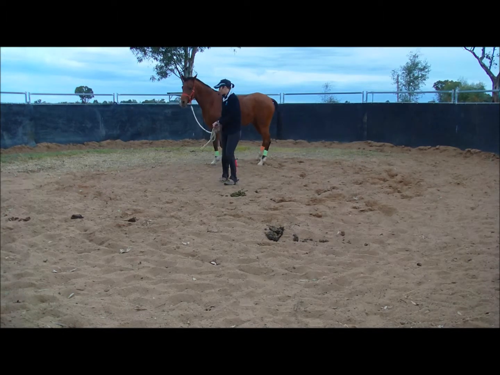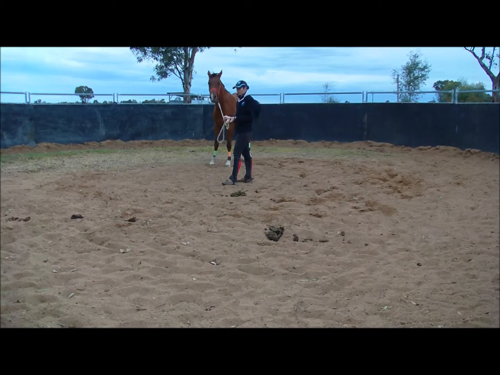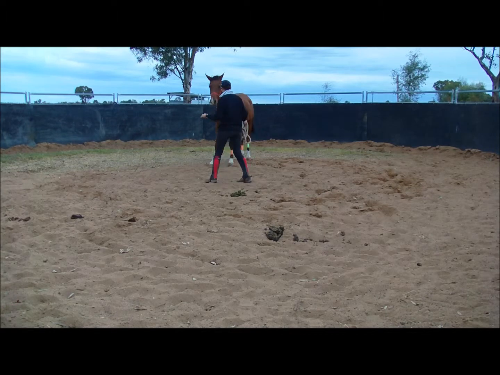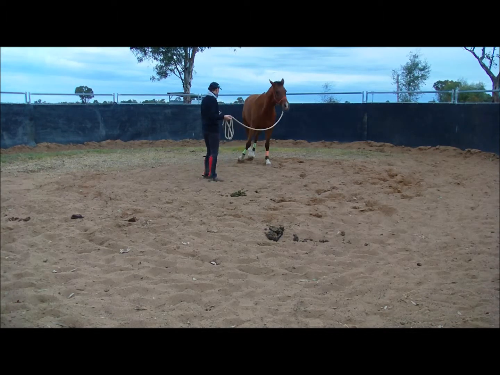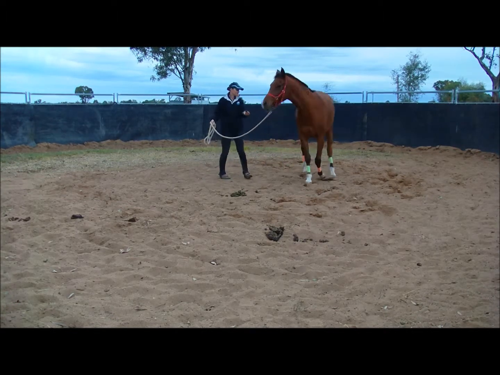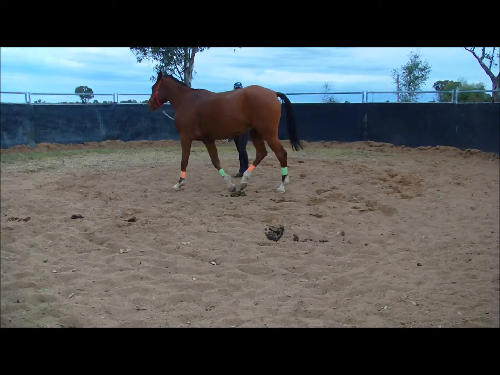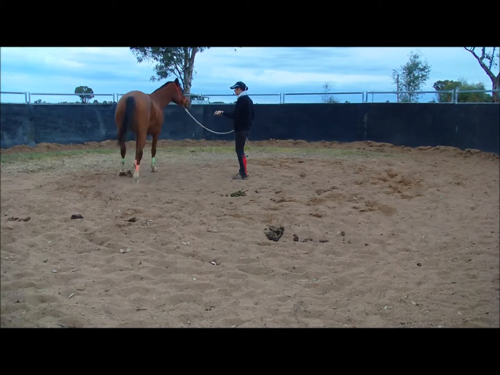Now if I get him to go around the other side, we'll see if this is evident on the other side as well, just so that we can clarify that yes, A, it is the outside leg that takes the biggest stride, and B, it is the inside hind leg that creates that impulsion. So just asking him to move around again. What we're looking for this time is which legs take the biggest stride.